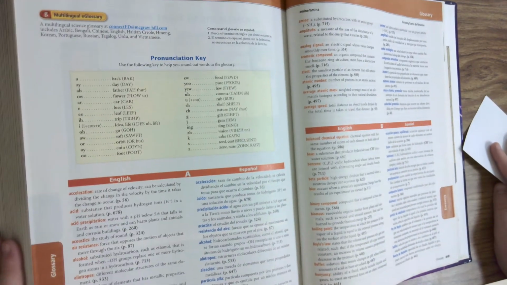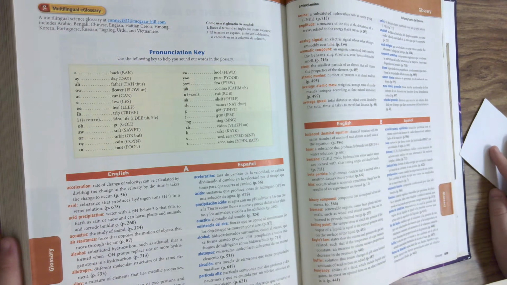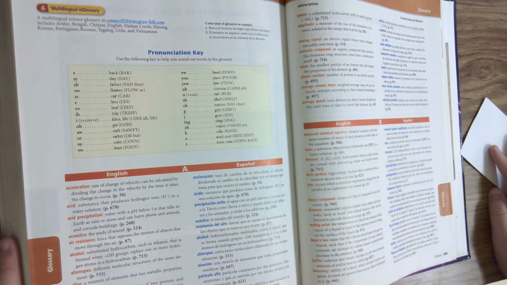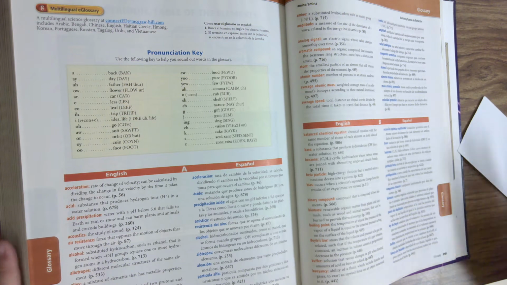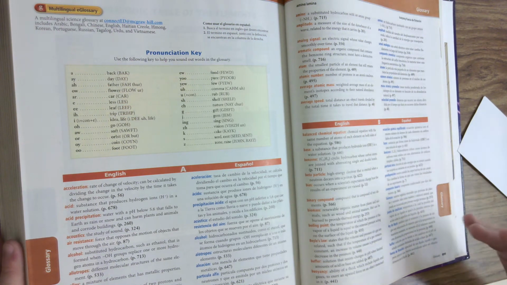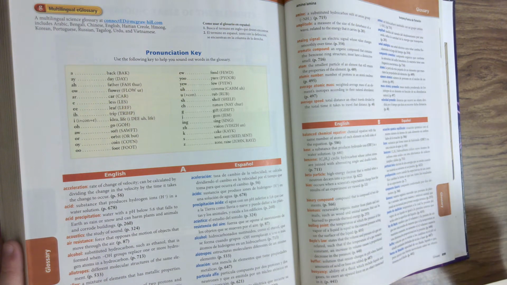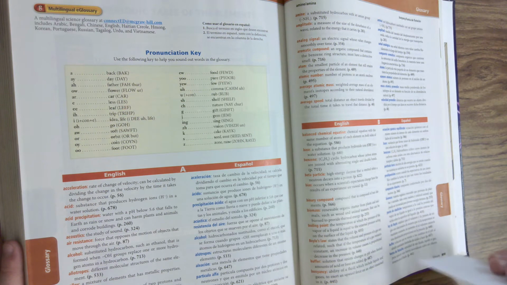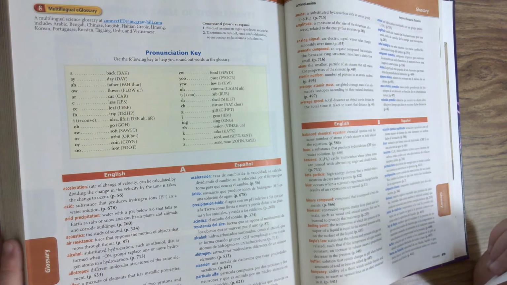This is the glossary. The glossary is similar to the highlighted words we just saw. The highlighted words are all found here in the back of the book so that you can easily find all the definitions for these words.